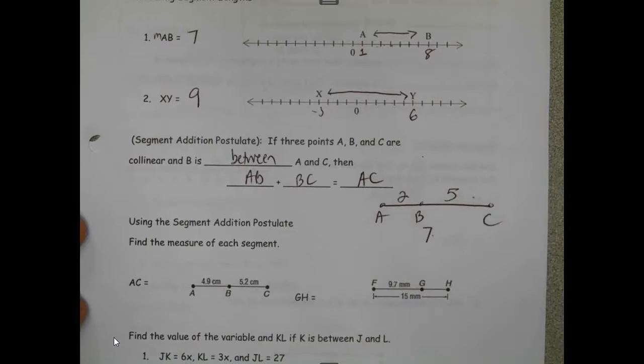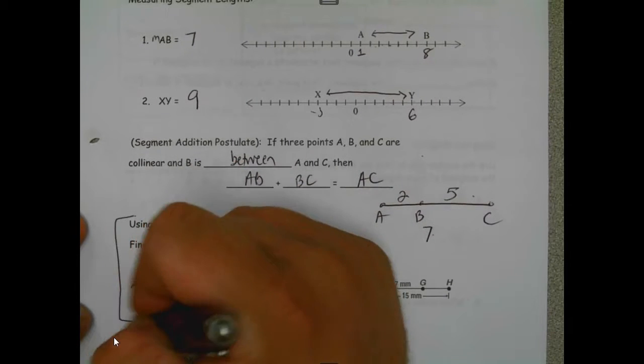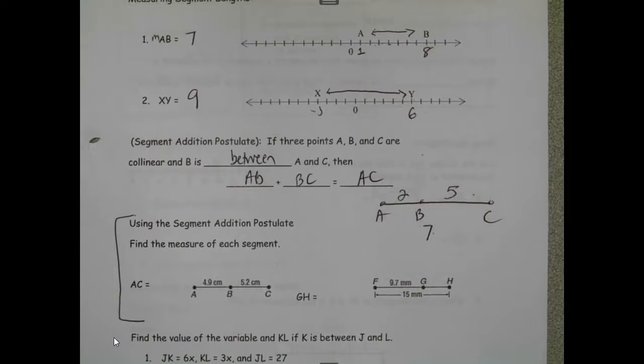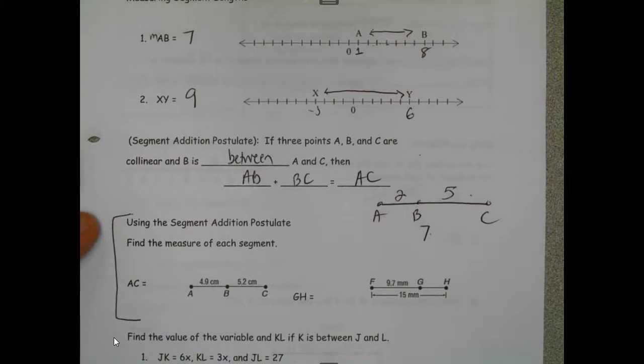So what we're going to do first thing tomorrow is, I want you to look this over and answer the questions, do those two questions. Because I want you to be able to just give that example of how do I find the length of a segment given two pieces. So find that missing piece.